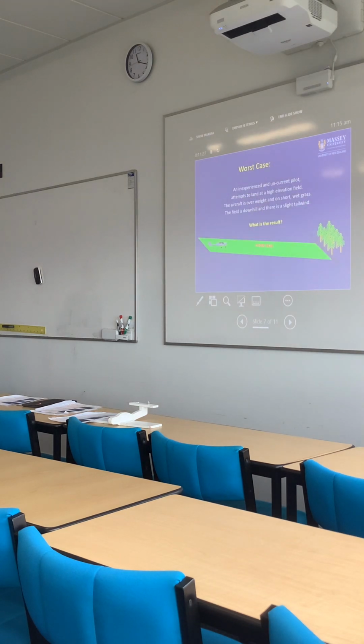So if we put all of those factors together in what may seem a ridiculous scenario, really a worst case scenario, have a read of that. And you can probably gather what would happen in this situation. We're not going to be able to stop in the landing distance available, and we're going to overrun and end up in the trees. It doesn't take all of these factors for this to happen. All it takes is one poor decision or a lack of awareness about even one of those factors for this kind of thing to happen.